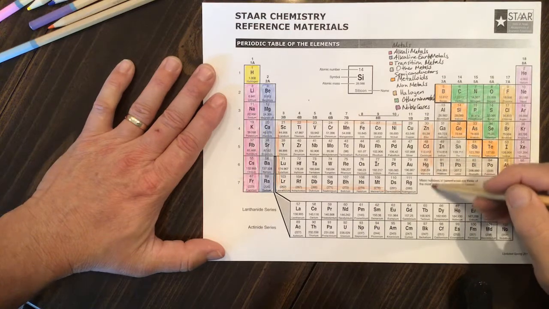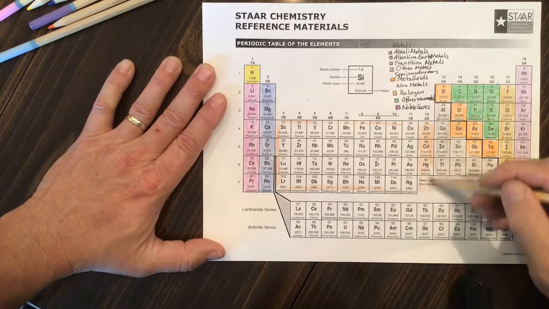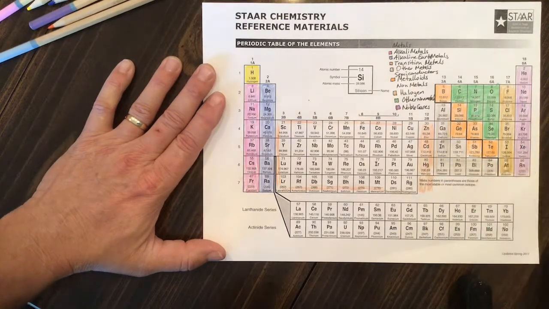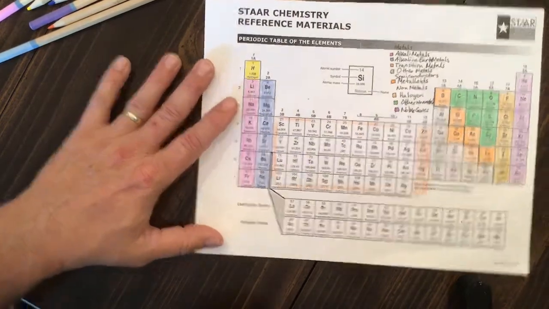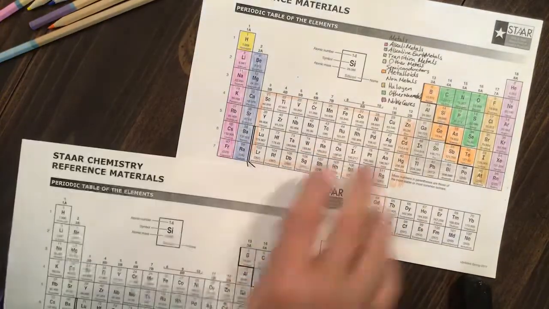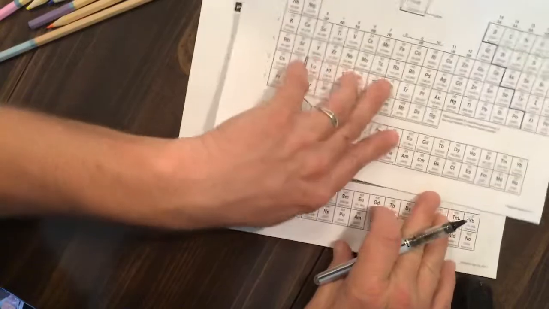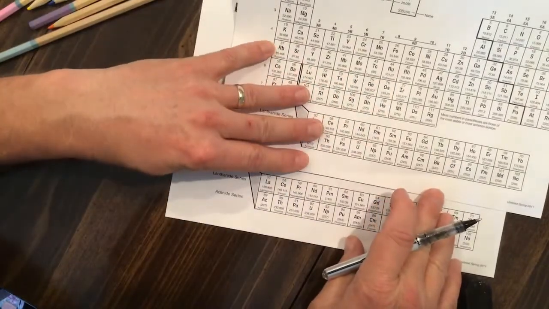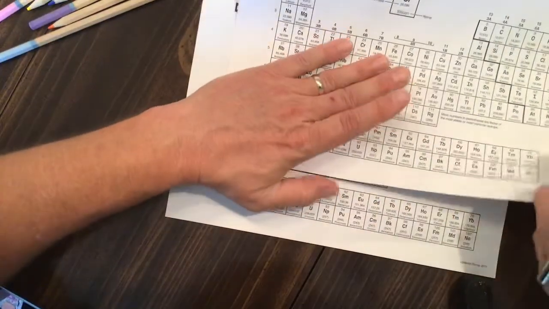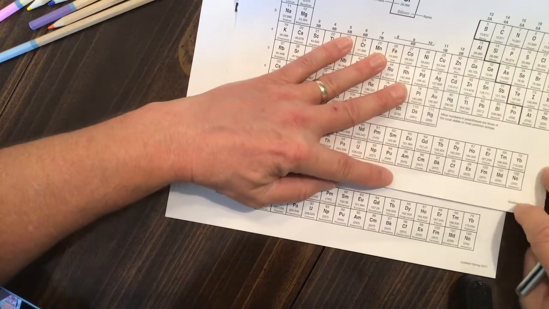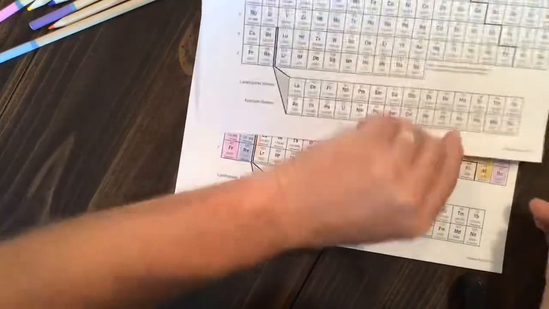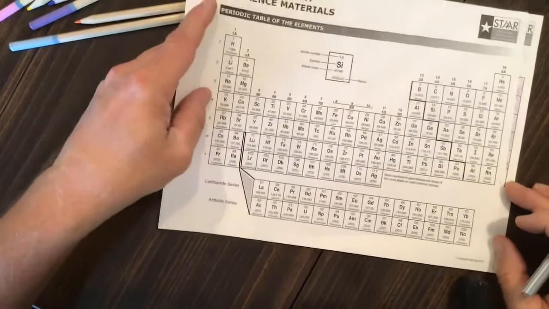By the way, if you were adding this row down here, that would be a transition metal below mercury. We'll do this. If you wanted to, use a piece of paper as a straight edge. I'm going to draw this one first.